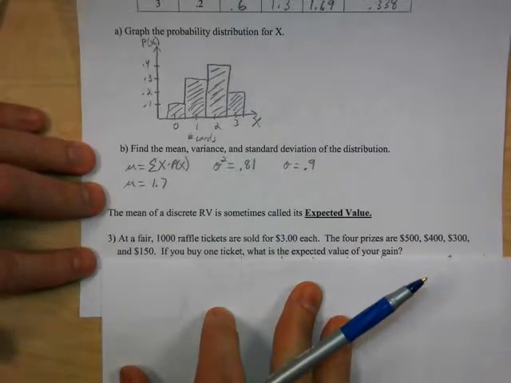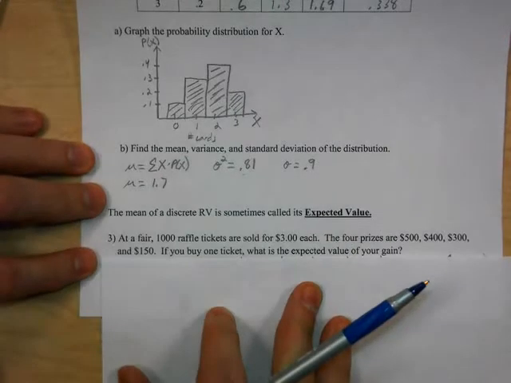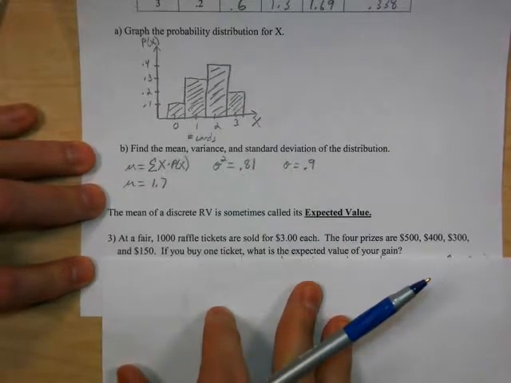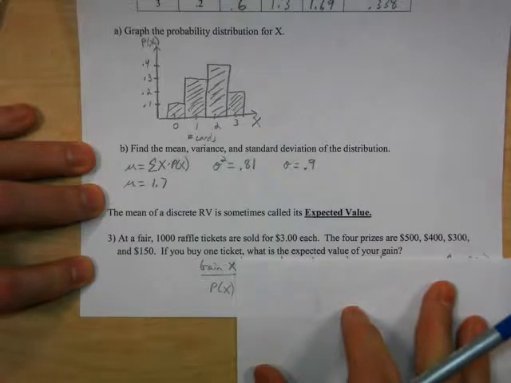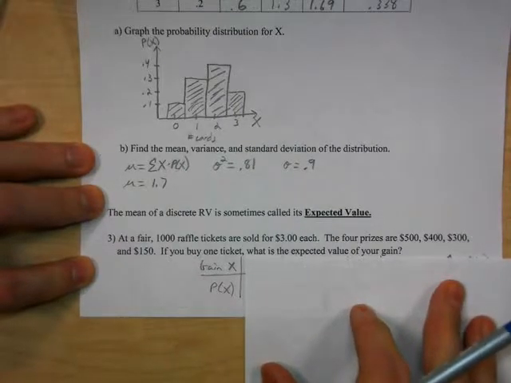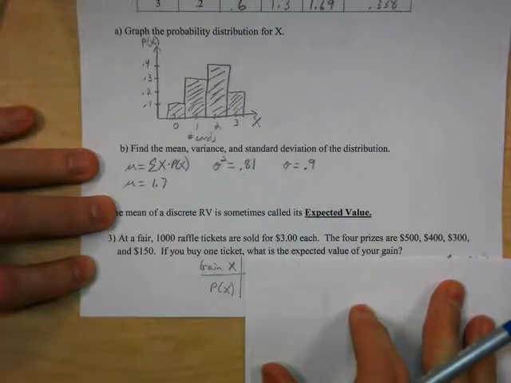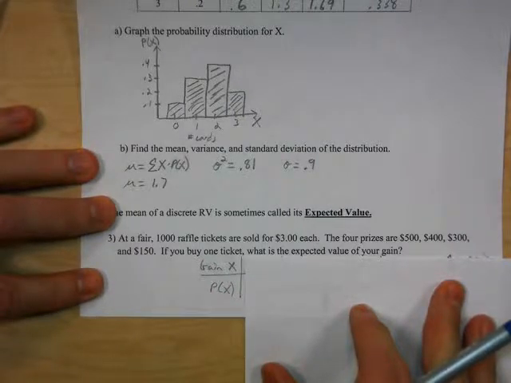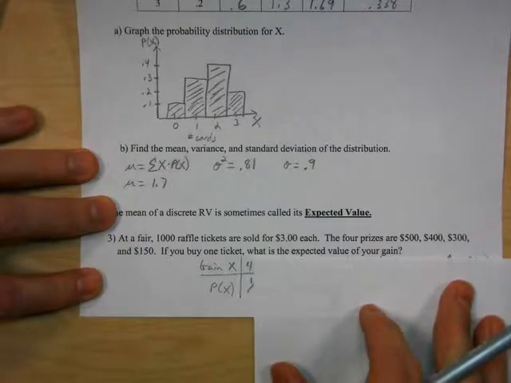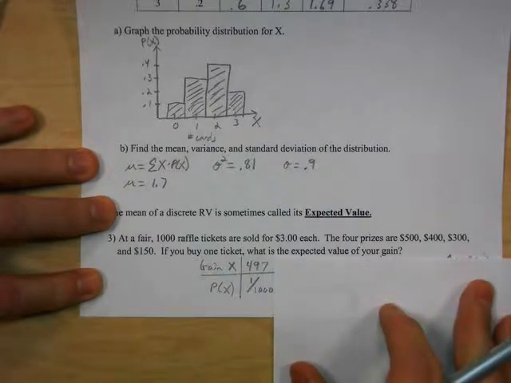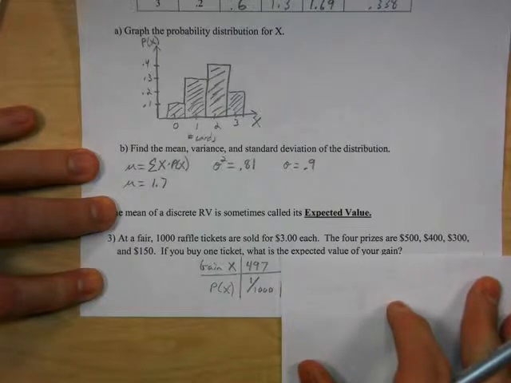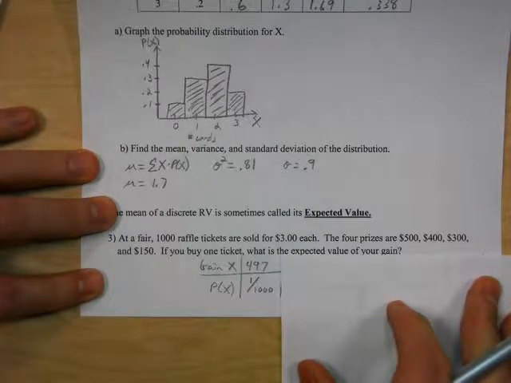Okay, so x is going to represent your gain. And then p of x will be the probability of that gain. So when you look at your gain, x, and the probability, p of x, of that gain, well, the first gain, well, you could win $500. Now, you got to be a little bit careful because if you win the $500 prize, you had to buy the ticket first. So that was $3. So that means your gain is $497.